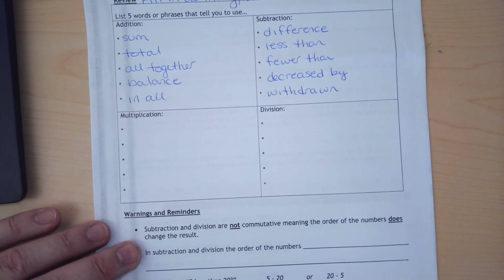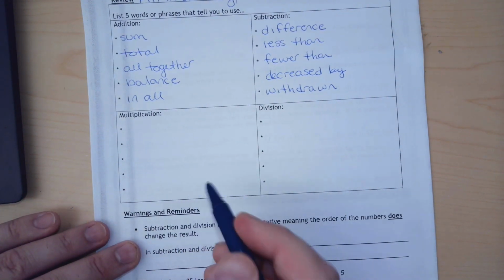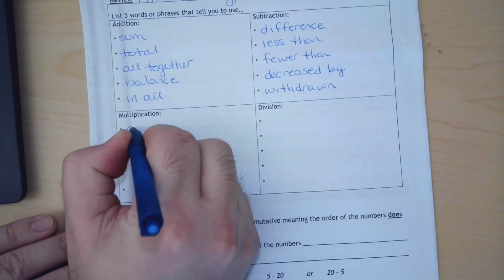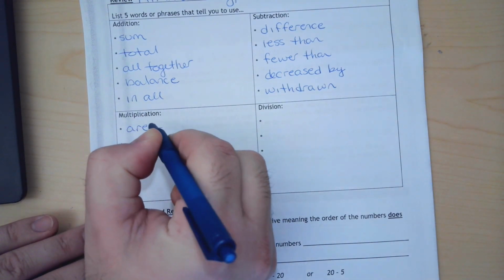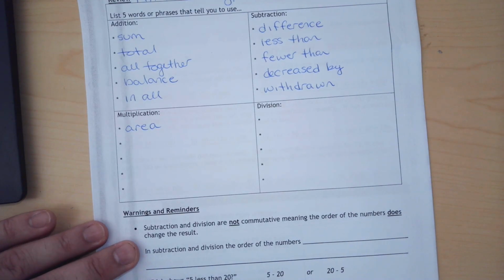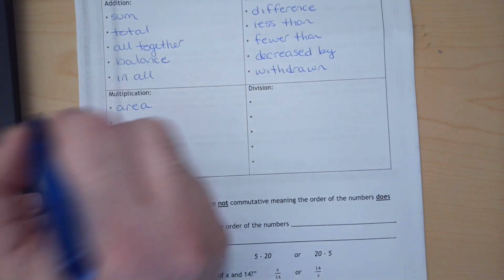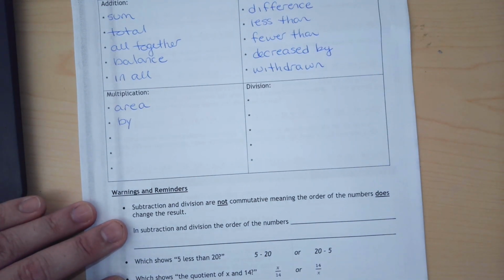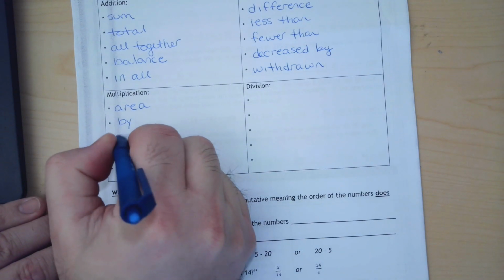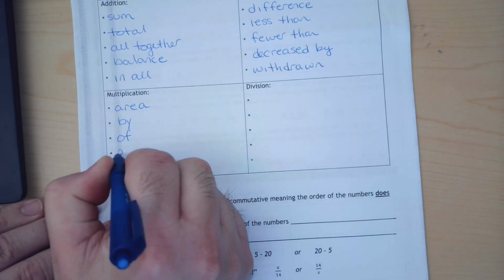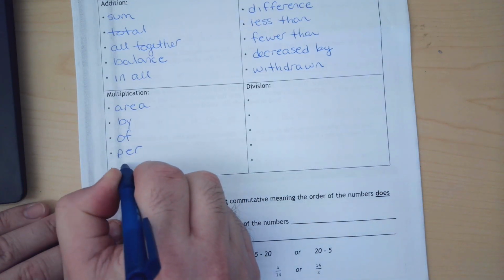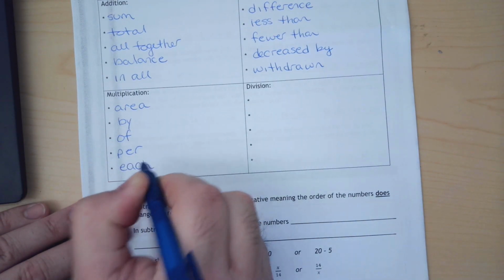Multiplication, again, you should already have words here, so we're just going to add to your list. So I'd like you to add the following words to your list. When we talk about area, that's a multiplication idea. The word by, like when we talk about dimension, something being 6 by 4. The word of, per, each.